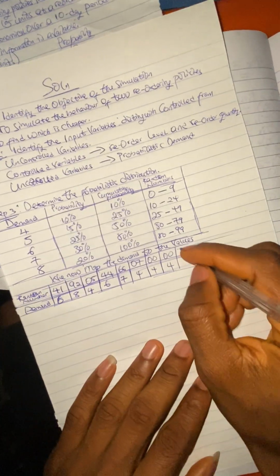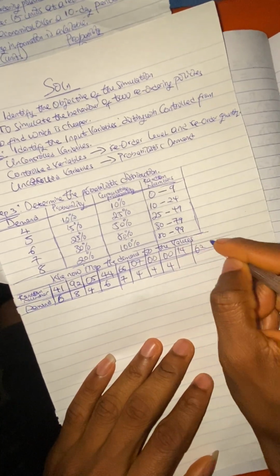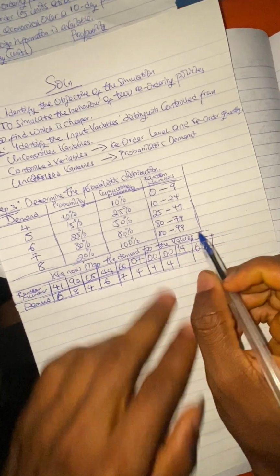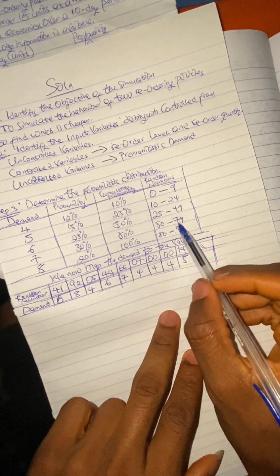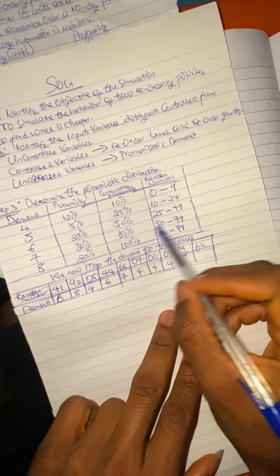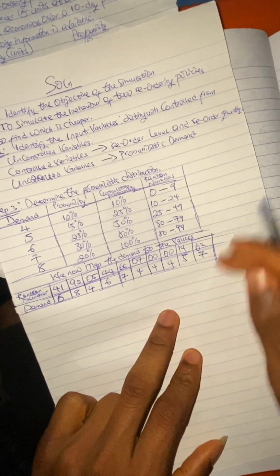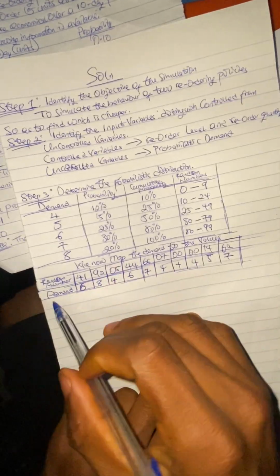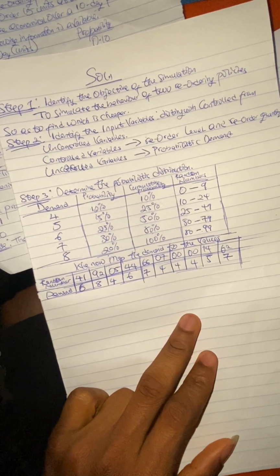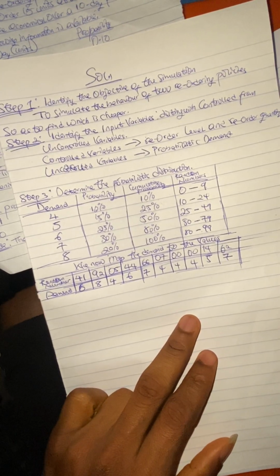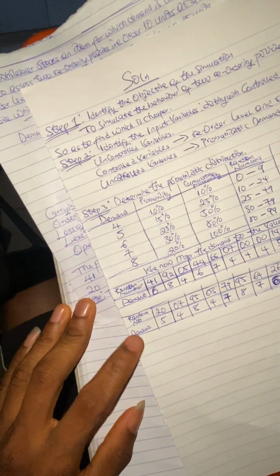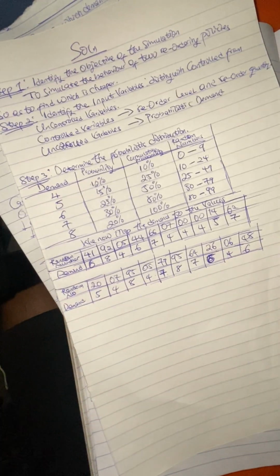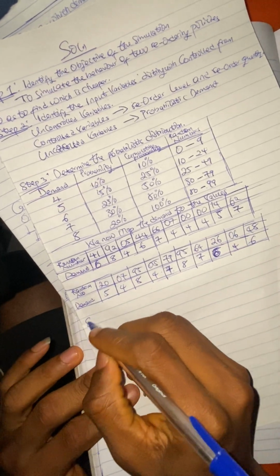Then 14 and 62. 14 is contained at 5. 62, where can you find 62 among the interval? At 7. So this is how you get all these values. This demand is what you'll be using when you are trying to work your table. So now I'm going to work for the next one quickly. Okay, so now having solved for the second set, you're now going to move to step 4.